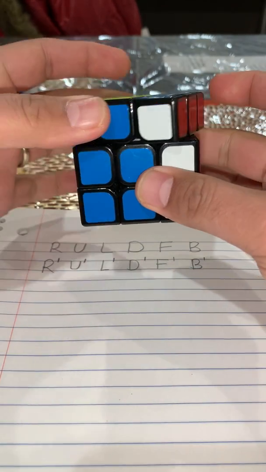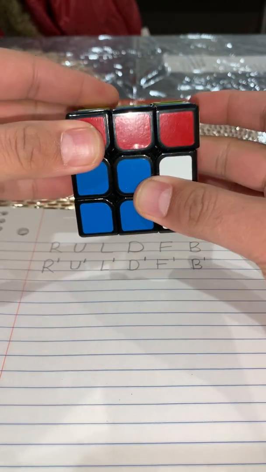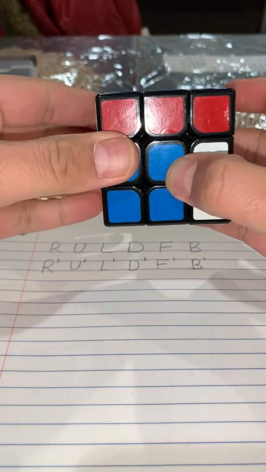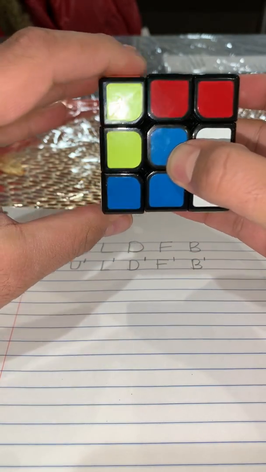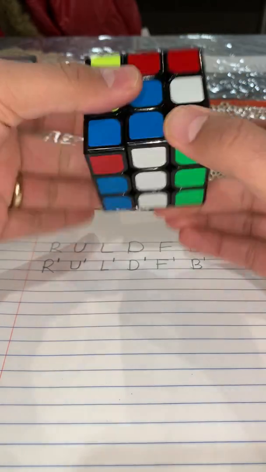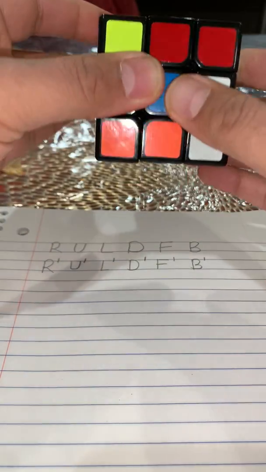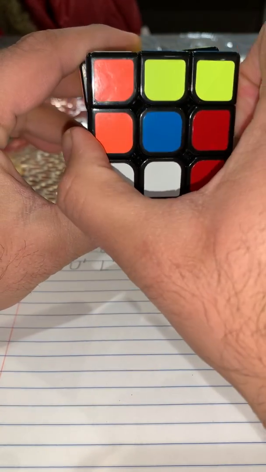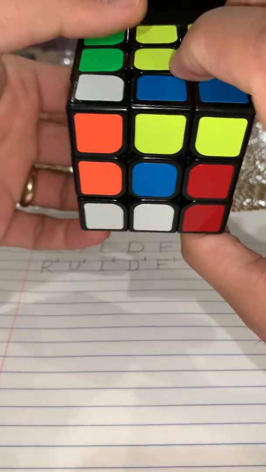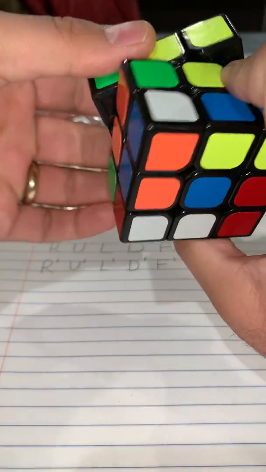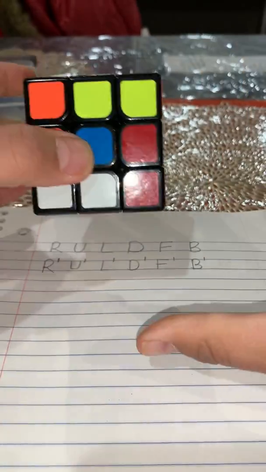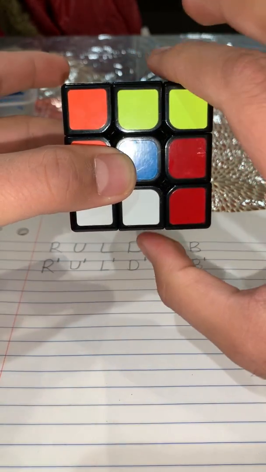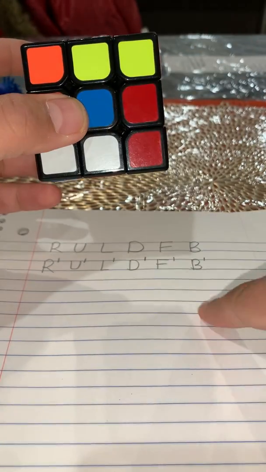U, then I'm gonna do U, L. So L is again clockwise. So I'm gonna bring this down. D, so D is the clockwise like this. So D, F, which is the front, like this, and B, which is your back, and I'm gonna do it clockwise too. All right, this is it. I mean, that's exactly how you do it.